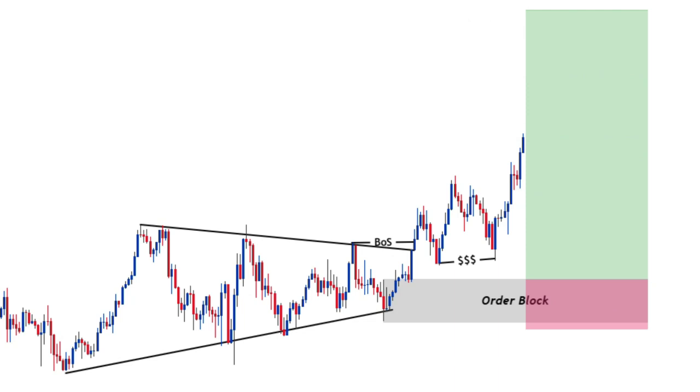Now the key moment. We wait for internal break of structure on the 15-minute time frame. Not just a wick, not just a small push, a clean break. A candle that closes strong above internal resistance. That tells us something important. Buyers are no longer just defending, they're attacking. That internal BOS is the first confirmation that gold wants to break out of accumulation.